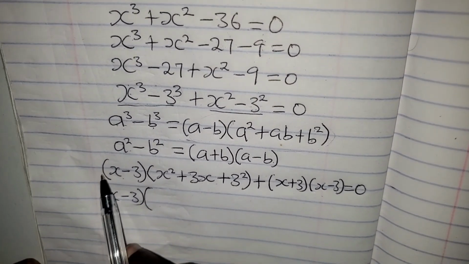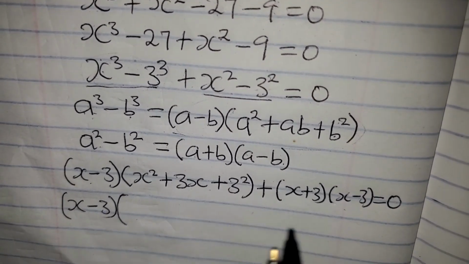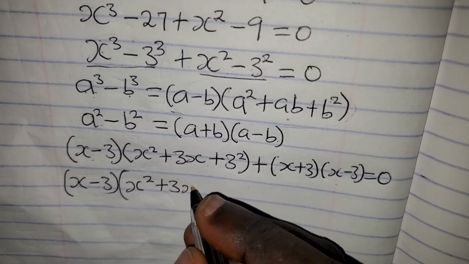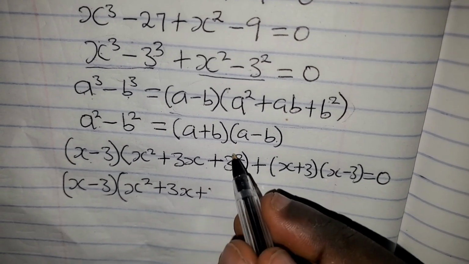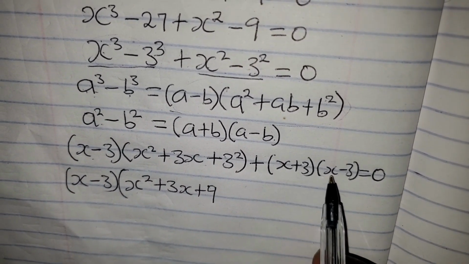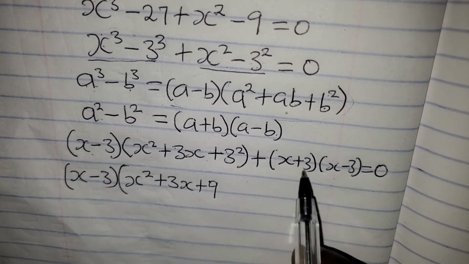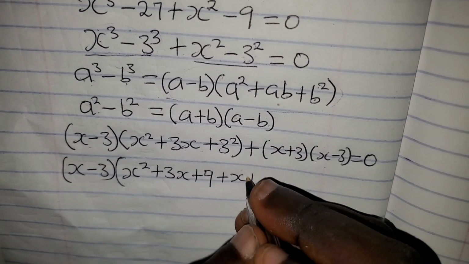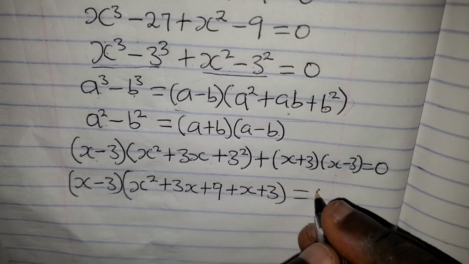If I factor out x minus 3 here, I'll be left with x squared plus 3x plus 3 squared, which is the same thing as 9. Now, I've already factored out x minus 3. So, what am I left with here? I'm left with x plus 3. That is plus x plus 3 equals 0.